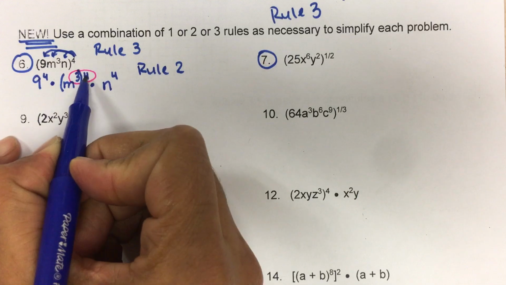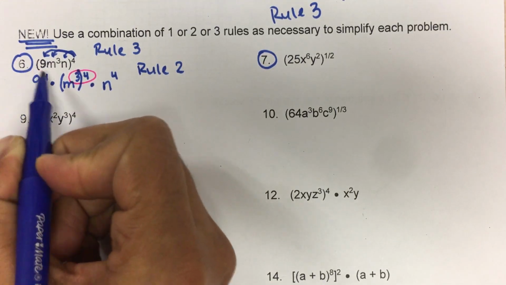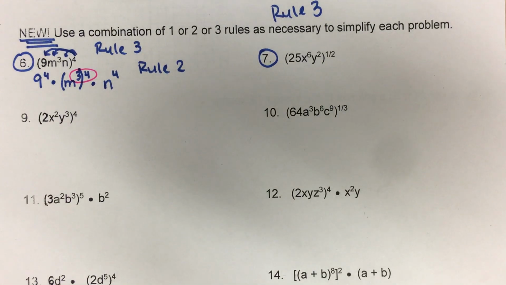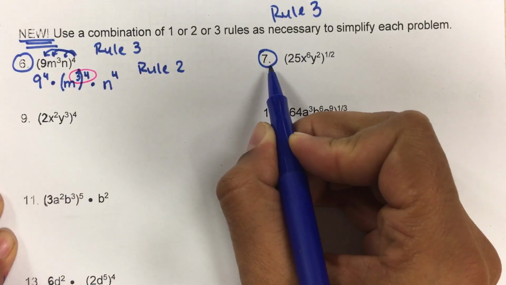So you can multiply that 3 by that 4, and then why not, let's clean up this 2. What is 9 to the 4th power? Okay, so you can finish that problem by yourself. Moving on.